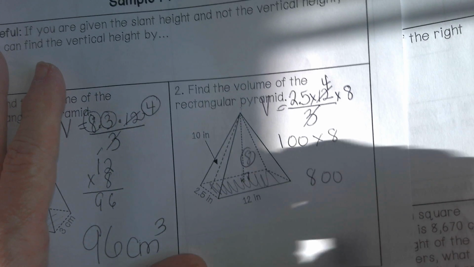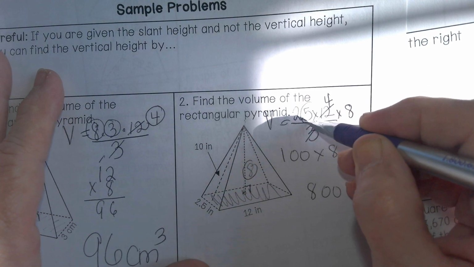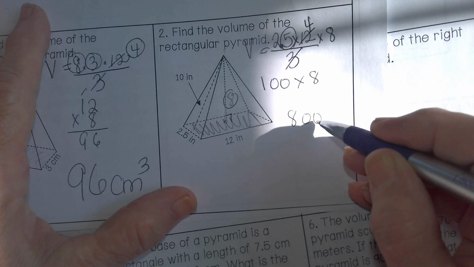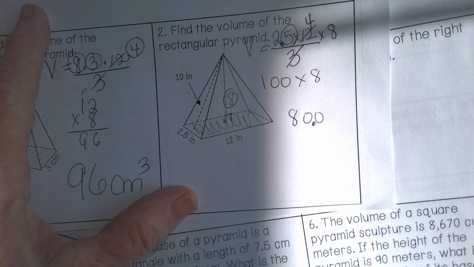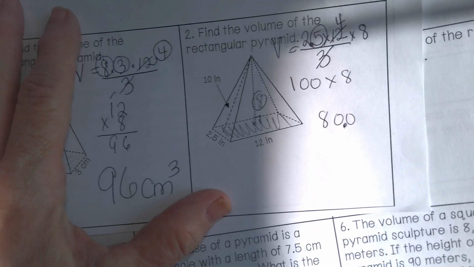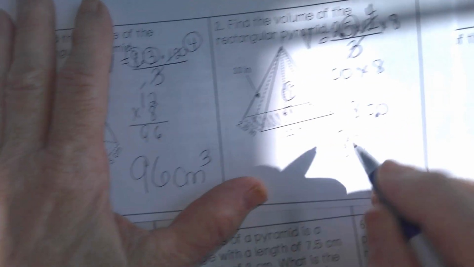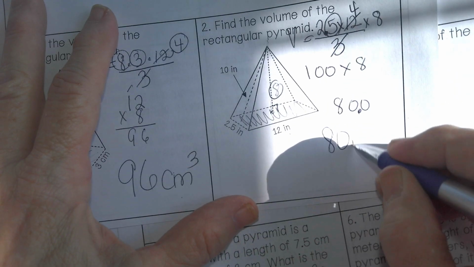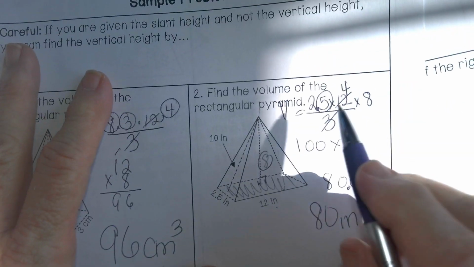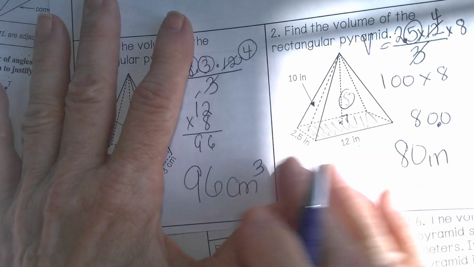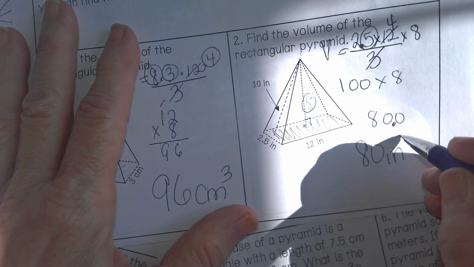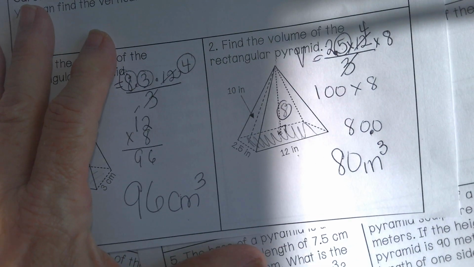But I have to go in how many places for the decimal? One place. So it's going to be 80. But the unit is inches cubed, and it is length times width times height. It is a three-dimensional figure.